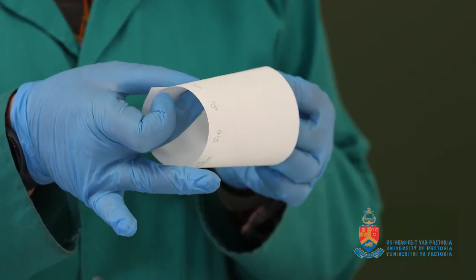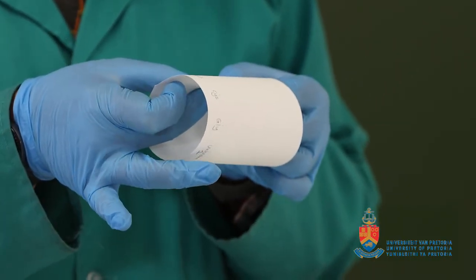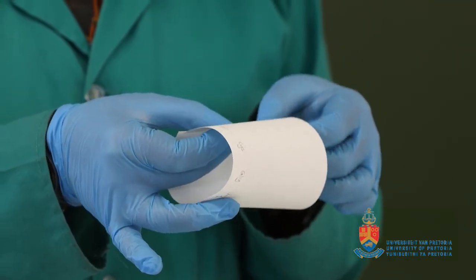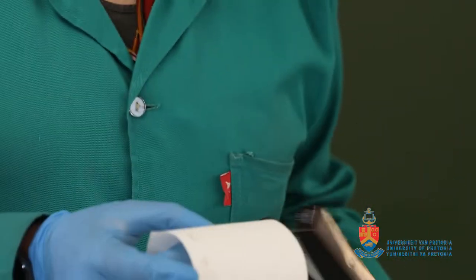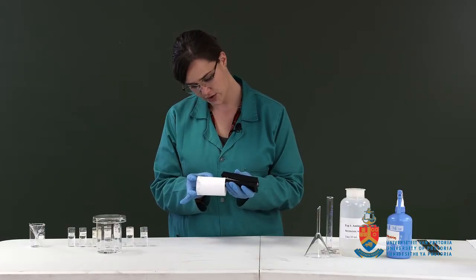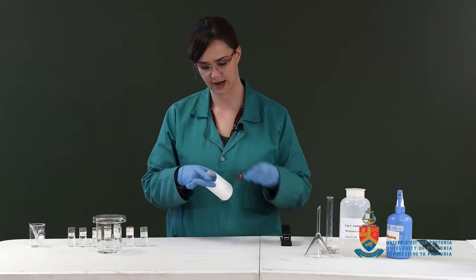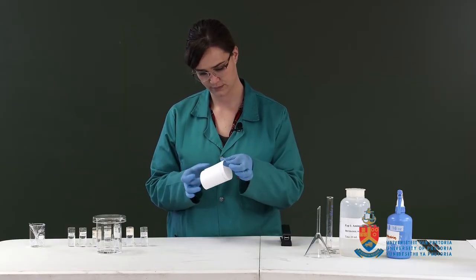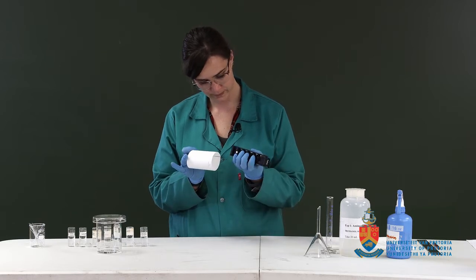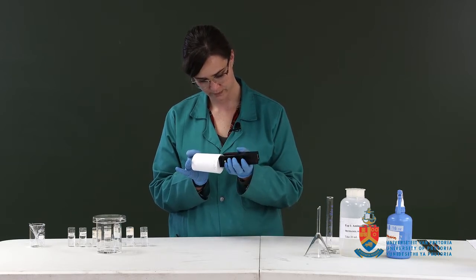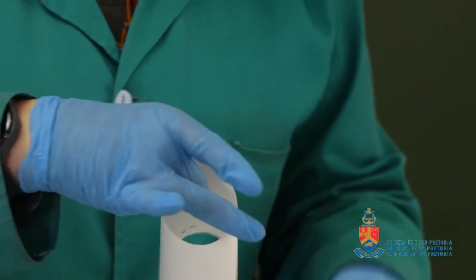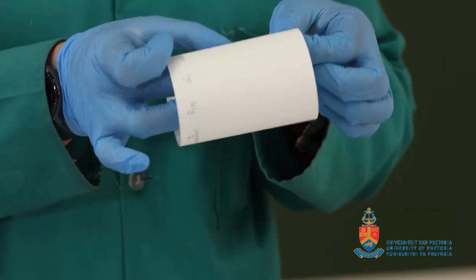So with this, you want to try and touch the paper chromatogram in as few places as possible, especially if you aren't wearing gloves, because you have amino acids on your hands which could react. Just to the side.